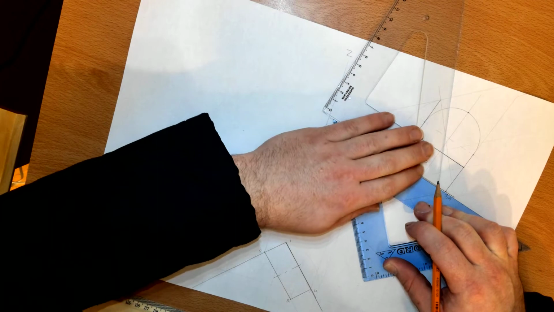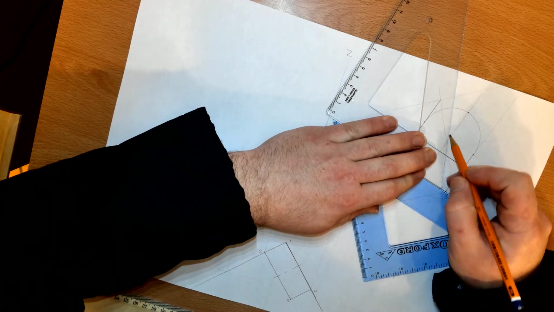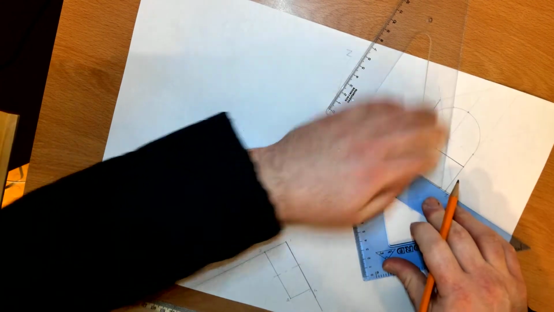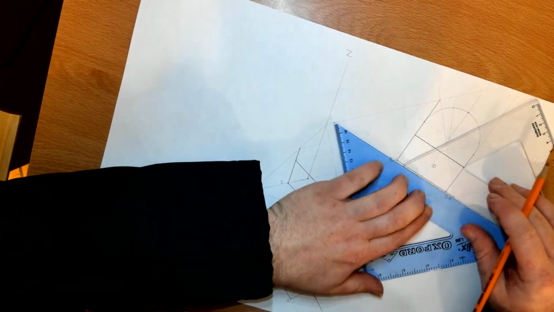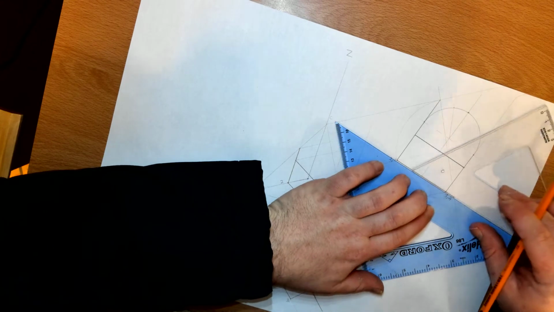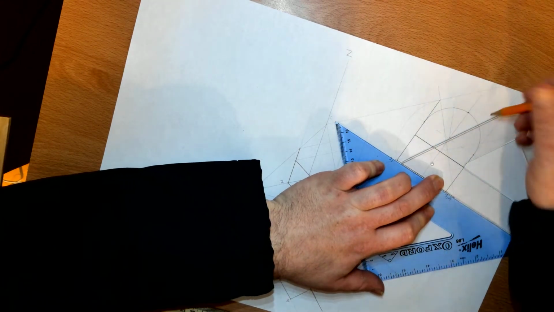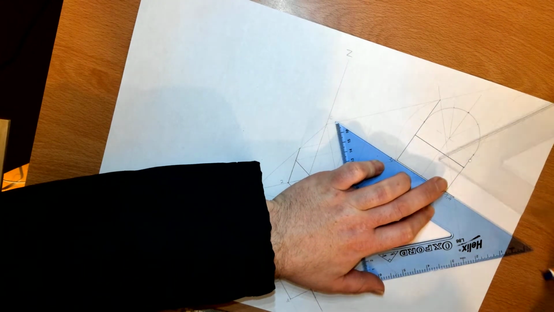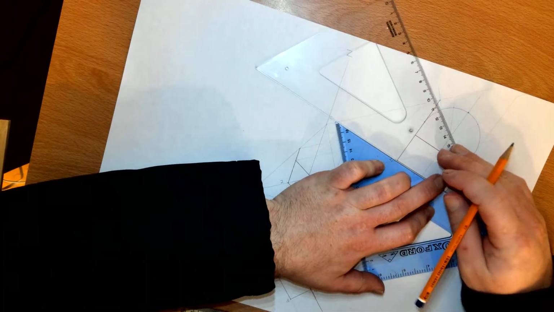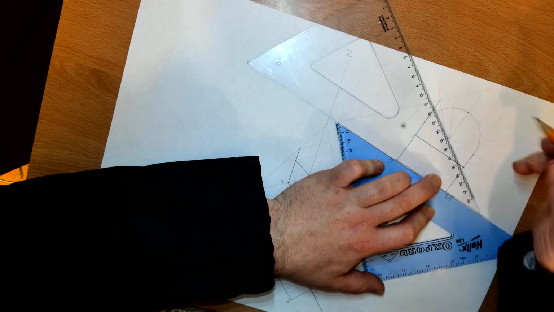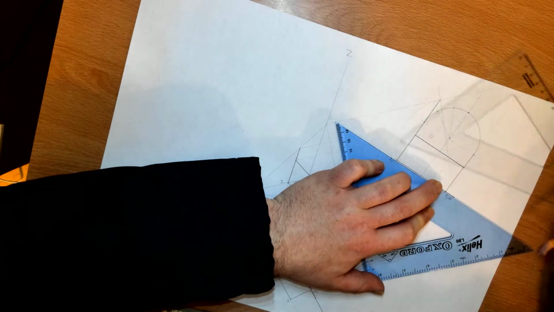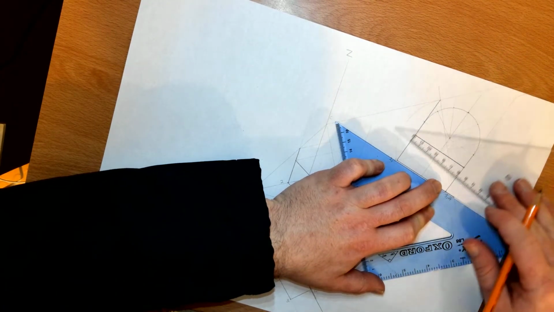So I'm going to come up at 60 degrees, and I found 1 point. Come up the other way at 60 degrees without moving. Found another point. Come up the other way at 30 degrees and 30 degrees the other way.